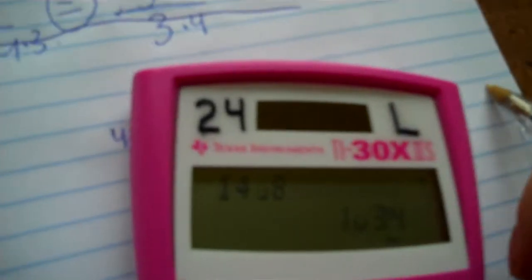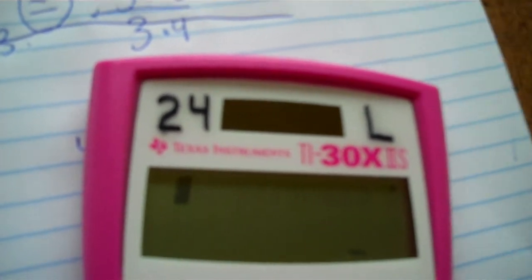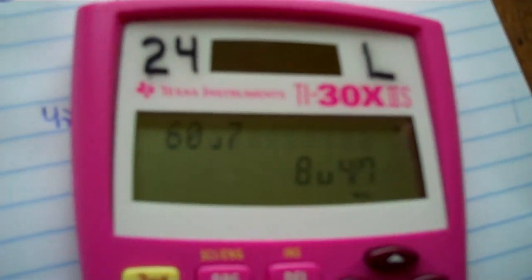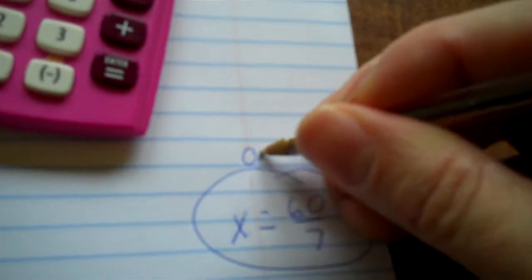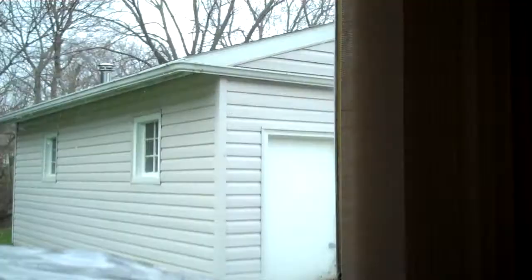The decimal, try to avoid, because if you divide 60 by 7, you get that. You can go 60 ABC 7. I'm fine with that, and write 8 4/7. It's whatever you want to do, either that or that, but don't do a decimal when it goes on forever like that. Okay.